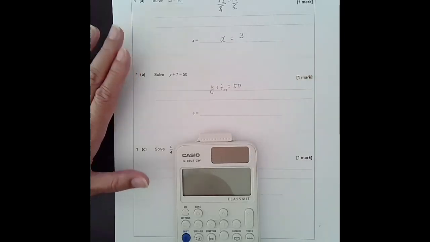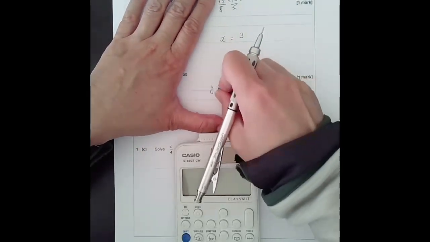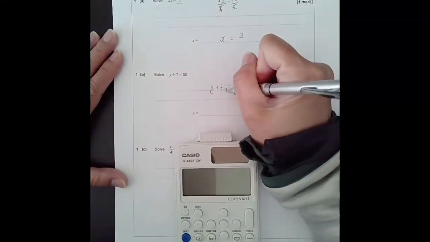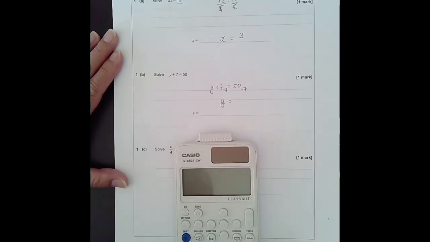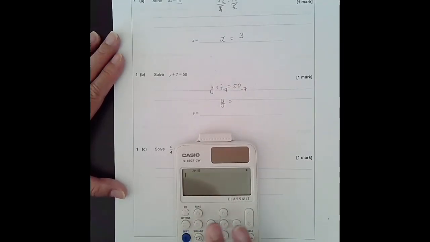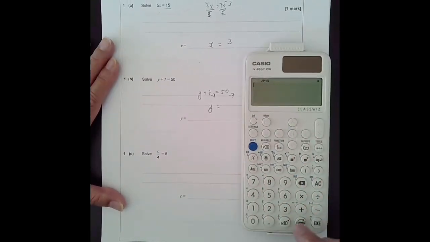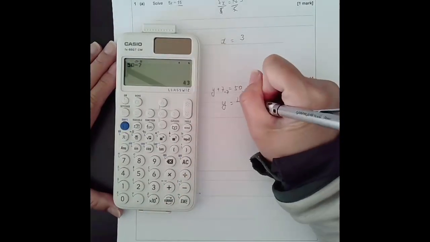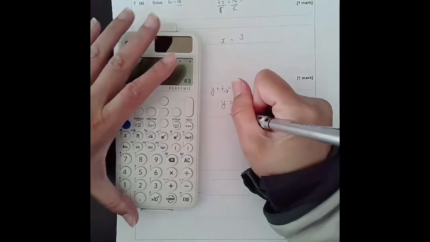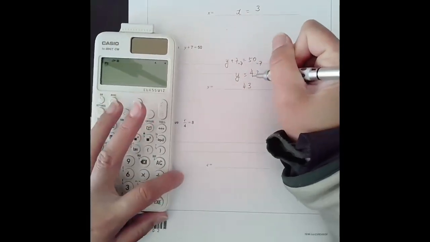All right, next one, we have y plus 7 equals 50. Because it's plus 7, we need to do the same thing on both sides, so minus 7 on both sides. This is y and 50. We know how to do it without a calculator, but why risk it? So 50 minus 7 equals 43. On the left side is y, and that gives us the answer y equals 43.